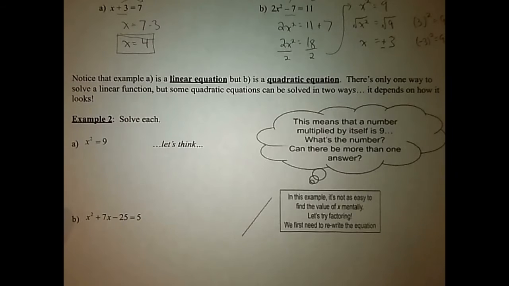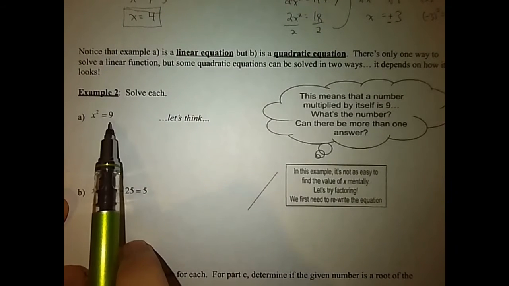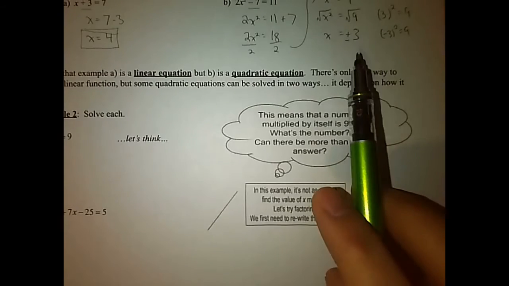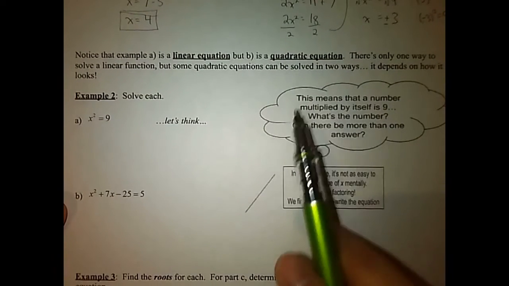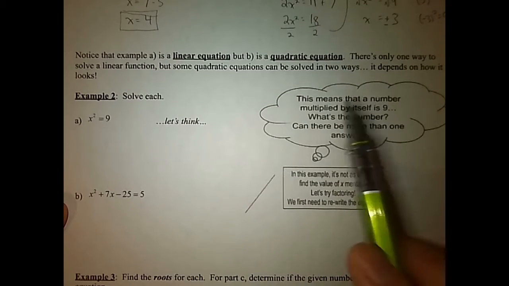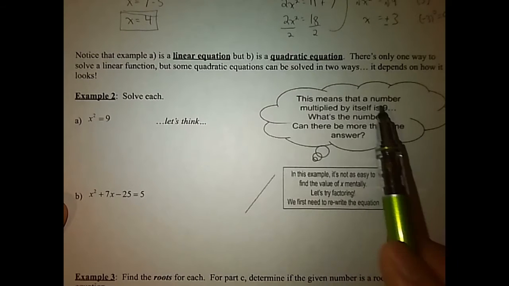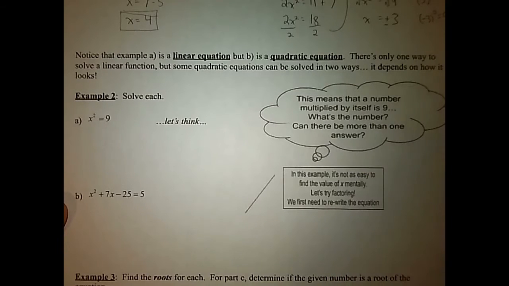So we're going to do something very similar in example 2 here. It says solve each. x squared is equal to 9. That's kind of what we were doing up here. As a bit of a reminder, the images didn't really match up, but this one's going to go with this one, and this one will go with this one. This means that a number multiplied by itself is 9. What's the number? Can there be more than one answer? That's what we saw up here.